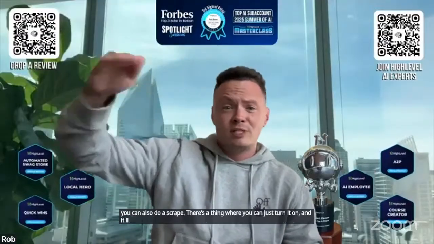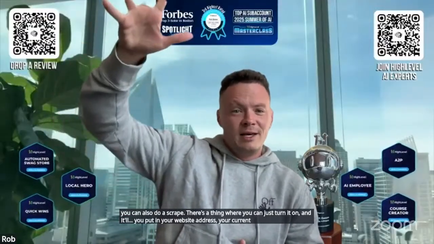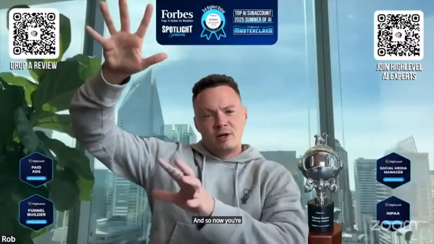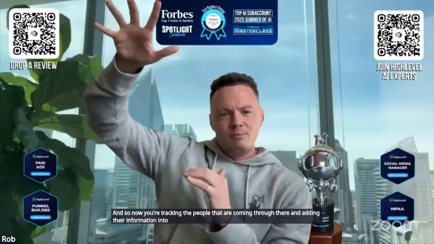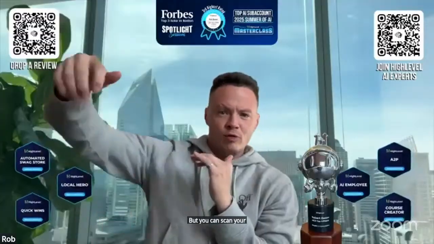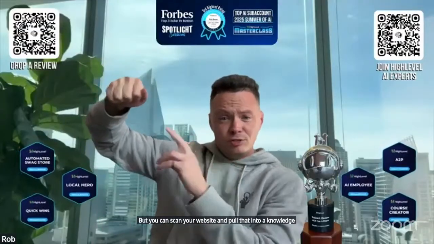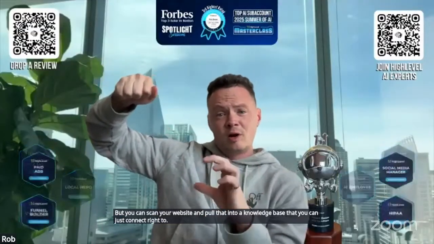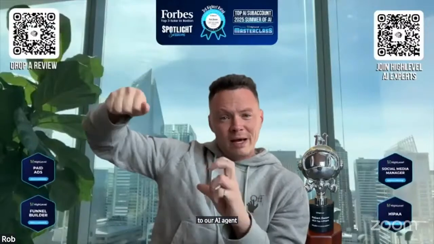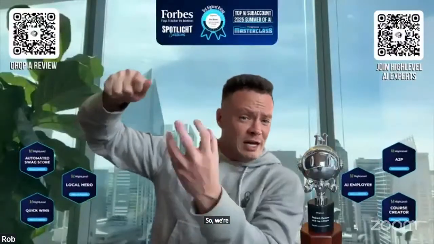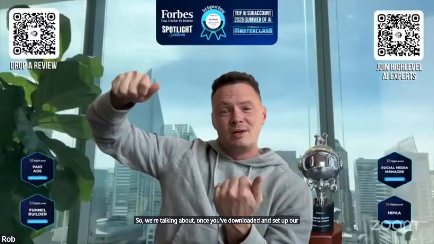So you can also do a scrape. There's a thing where you can just turn it on, and you put in your current website address, and so now you're tracking the people that are coming through there and adding their information into your system. But you can scan your website and pull that into a knowledge base that you can just connect right to our AI agent prompt, which will automatically give it the ability to answer questions based on all the information on your site.